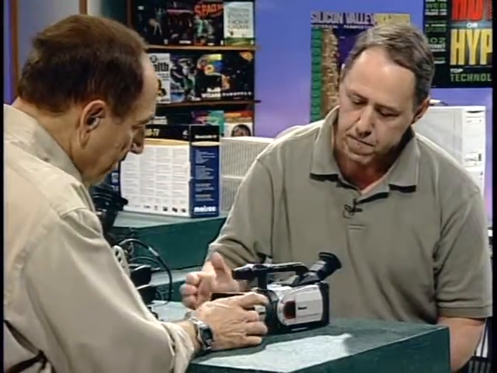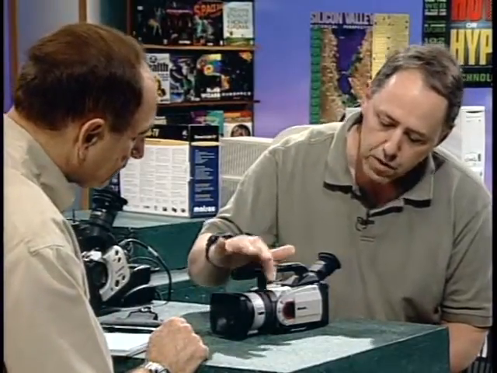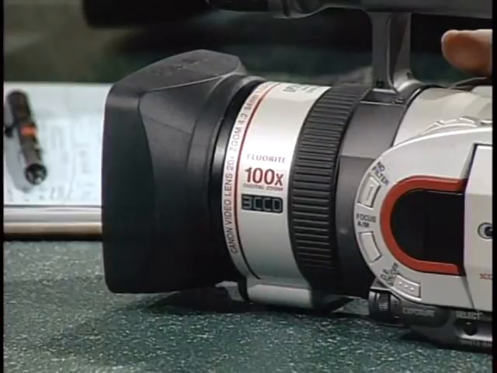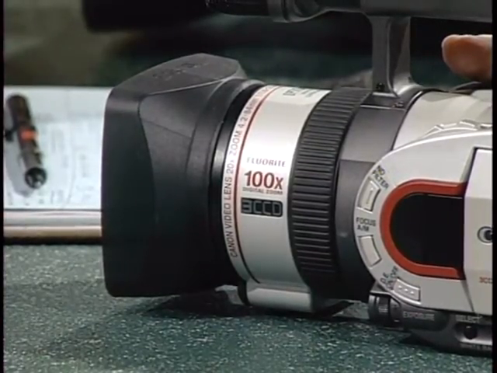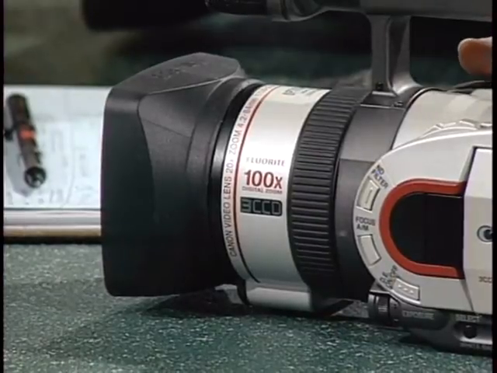Yeah, it looks like it has a better lens, number one. It has what Canon calls a fluorite lens. This is their latest technology. They've really found a way to increase the chrominance. And one of the big problems people were saying about digital was that there wasn't a good chrominance quality. They've overcome that with this particular camcorder.